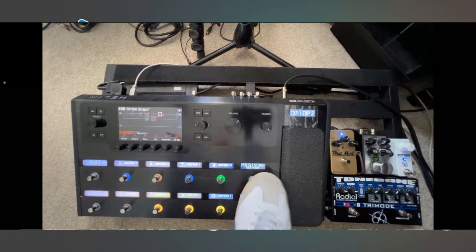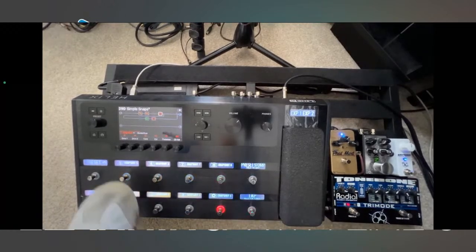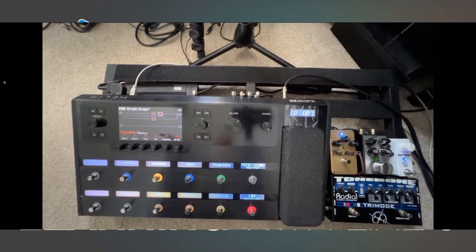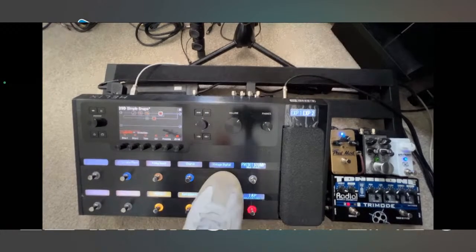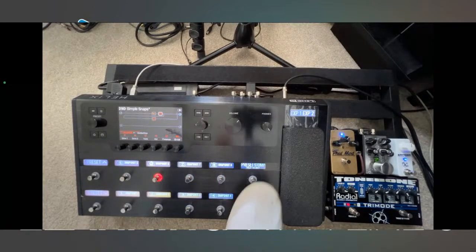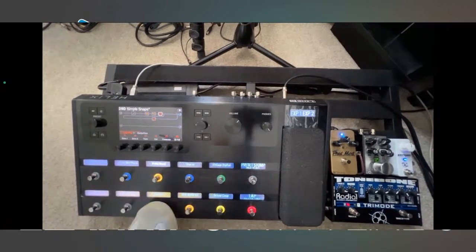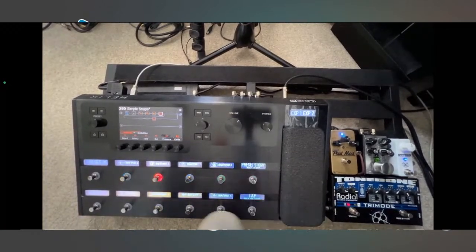If I want to add progressively even more gain, I go in and say, okay, on this one, I want all these three and some delay. And then snapshot 6, I'm going to have, there we go, and some phaser.